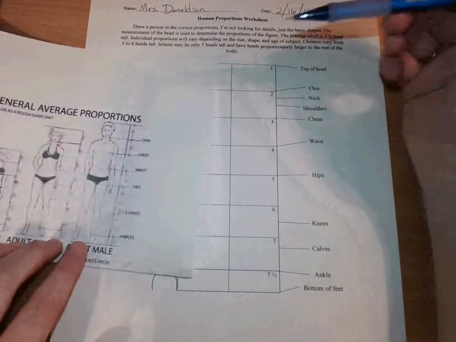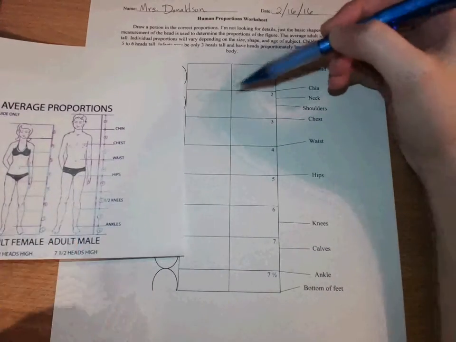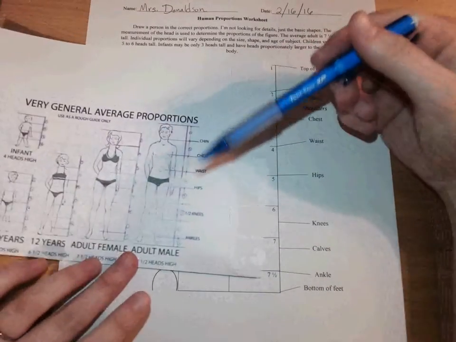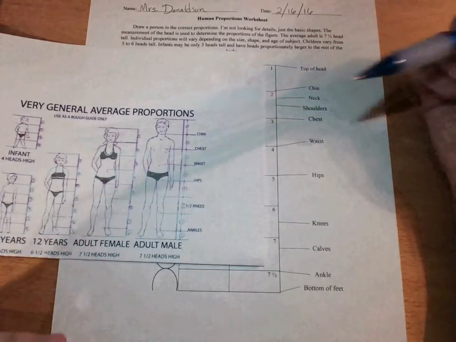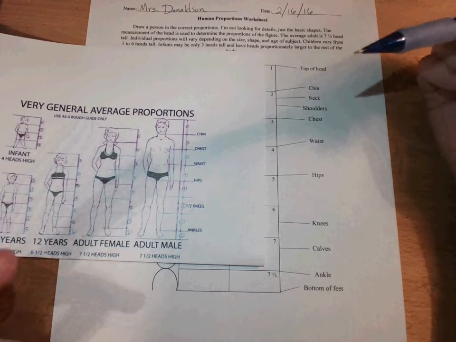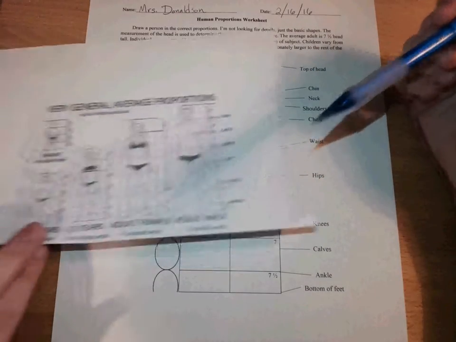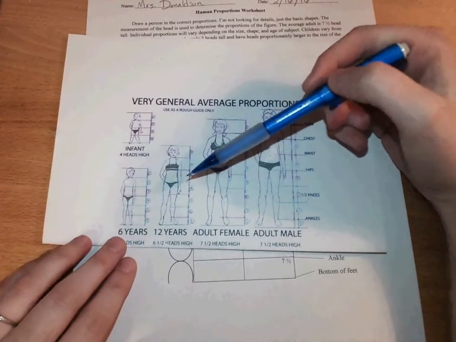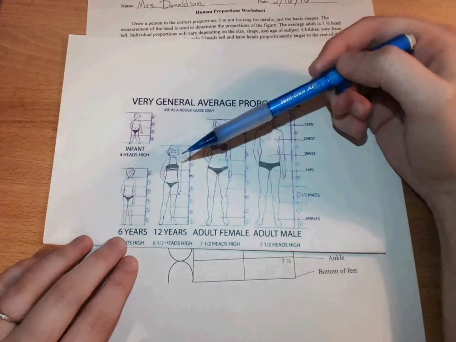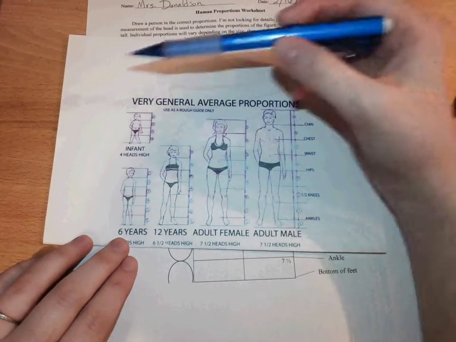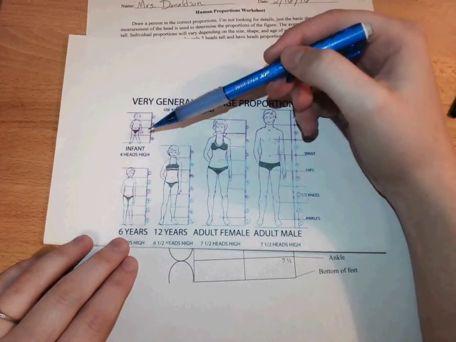So what I'm going to do is draw the basic shapes. This is good for printing out and using as a reference. If you want to, you can use the girl or the guy. I also included the children's sizes, because they totally vary. Little human beings are really weird.